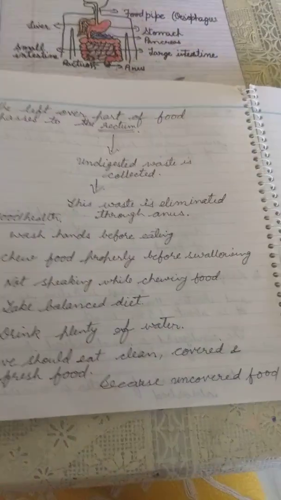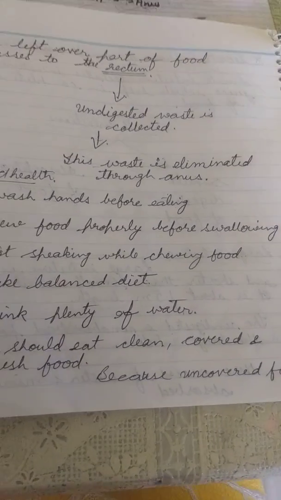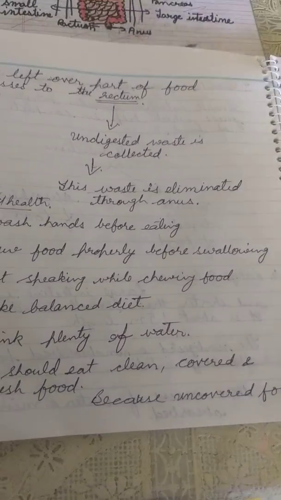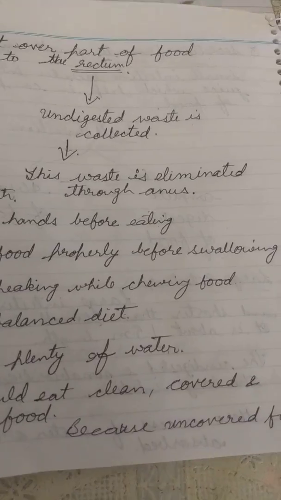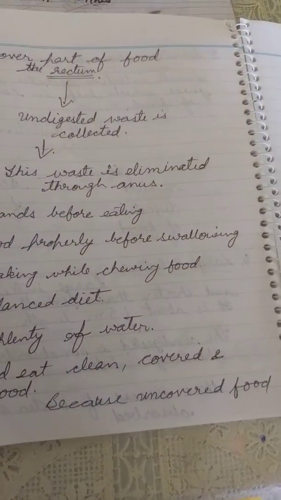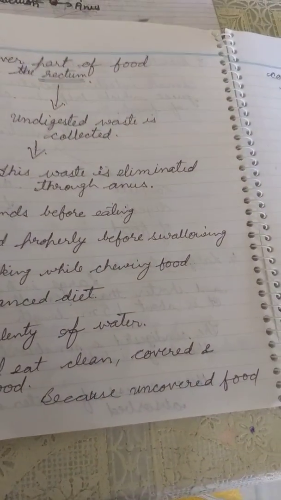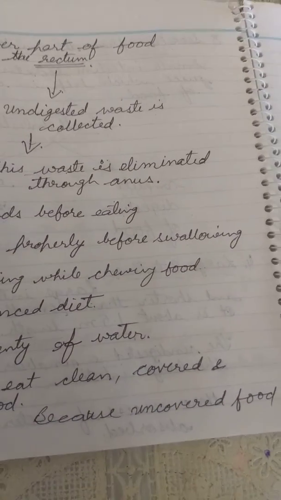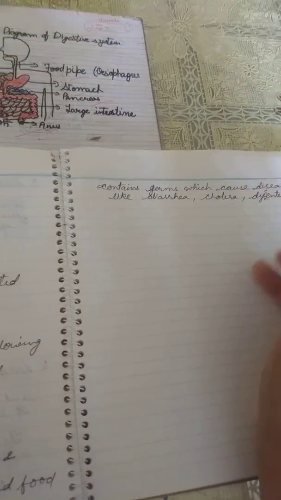Then we should always take clean and covered fresh food. If you take uncovered or unclean food, it contains so many germs, because house flies come on the uncovered food and bring germs with their legs, and when these infected house flies sit on our food and we take such infected food, these germs enter our body, and these germs cause many diseases like diarrhea, cholera and dysentery.